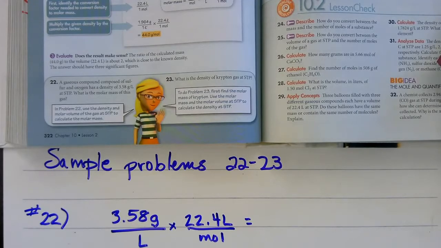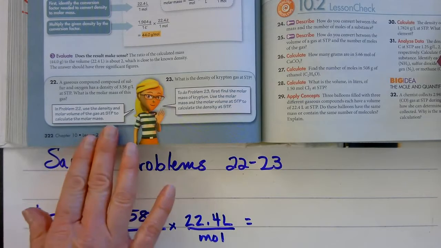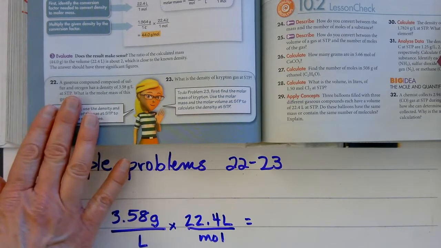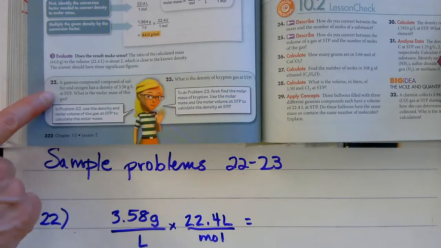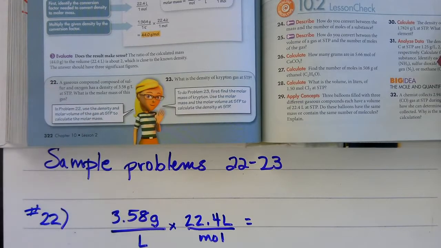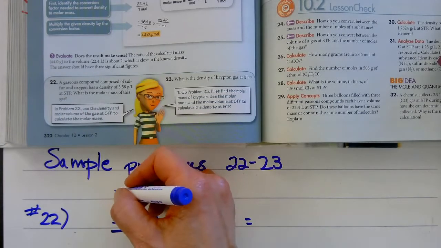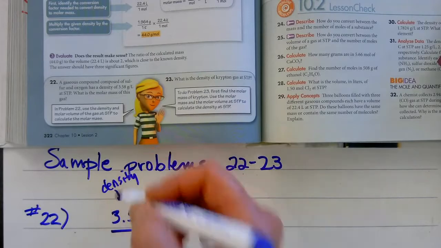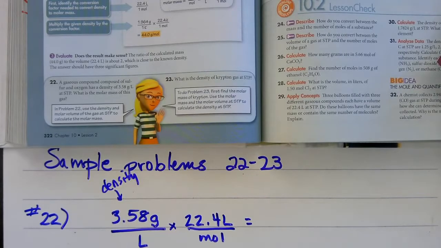Working with that information about density and molar mass and molar volume, let's look at our sample problems 22 and 23. So for sample problem 22, it says we have a gaseous compound composed of sulfur and oxygen that has a particular density of 3.58 grams per liter at STP. So this is the density that was given, right, of this sample or this substance.